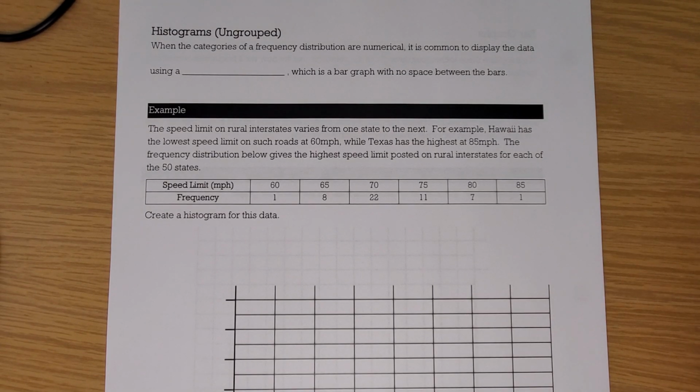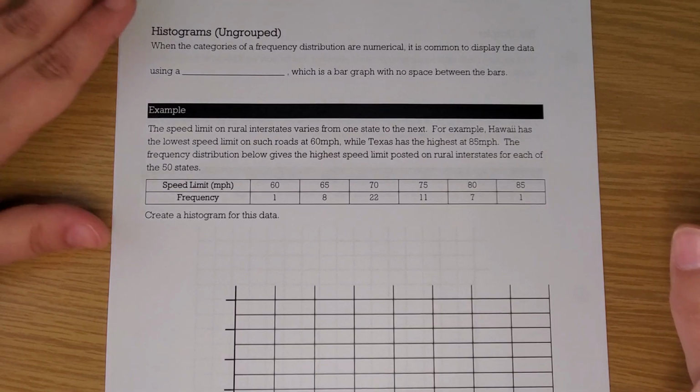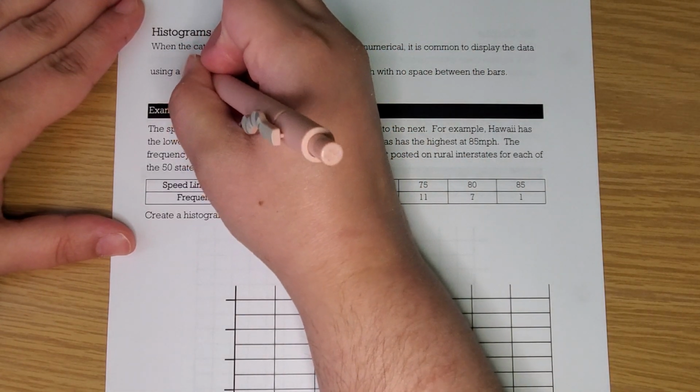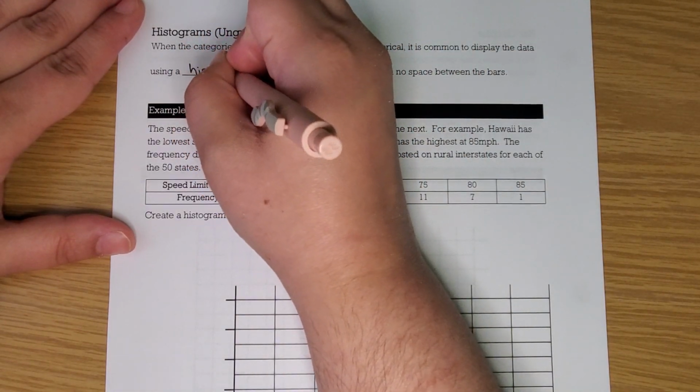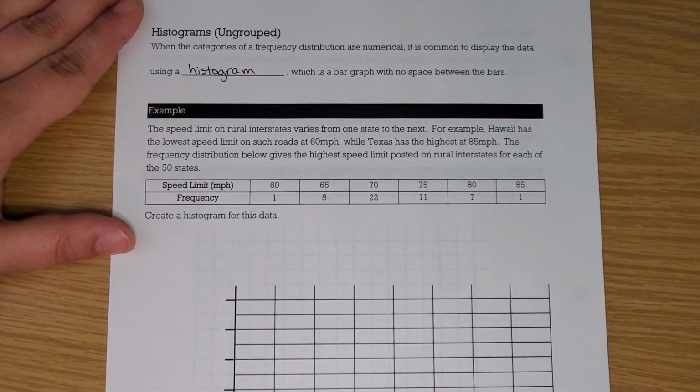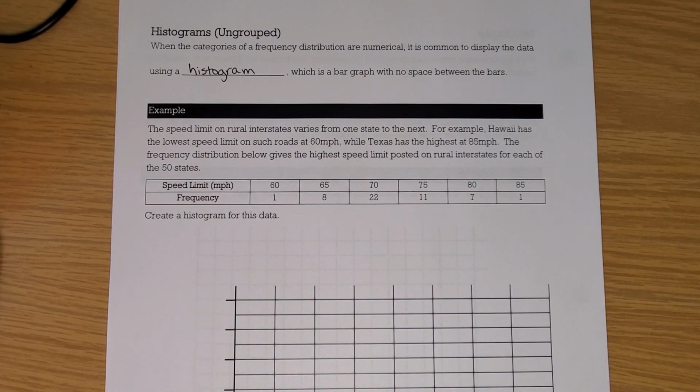So let's define what a histogram is first. It says, when the categories of a frequency distribution are numerical, it's common to display the data in a histogram, which is a bar graph that has no space between the bars.